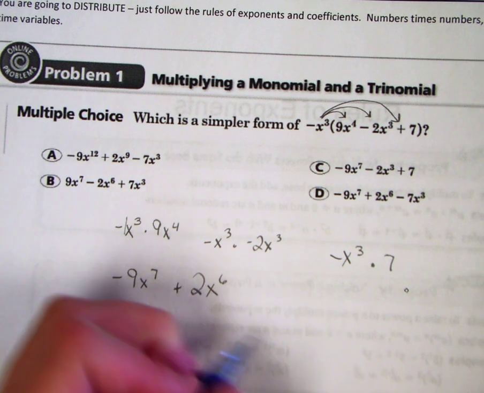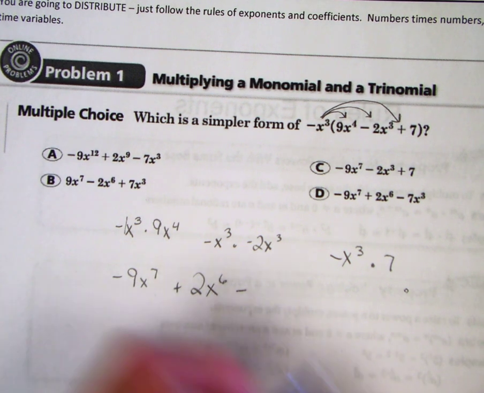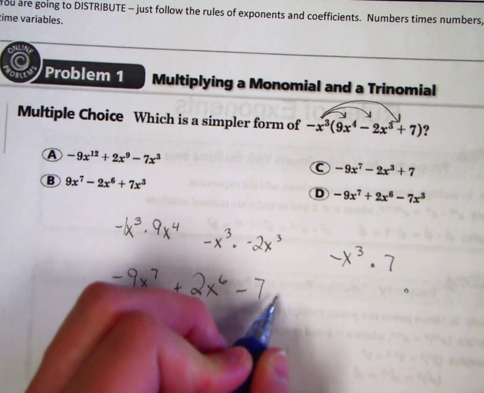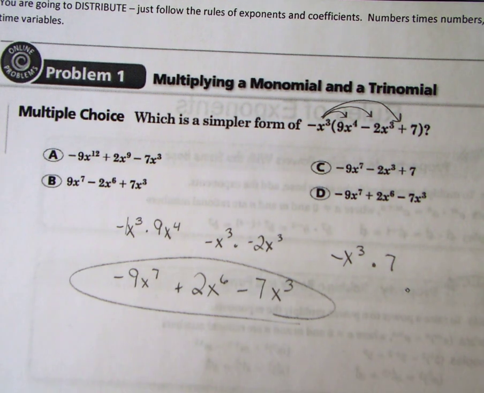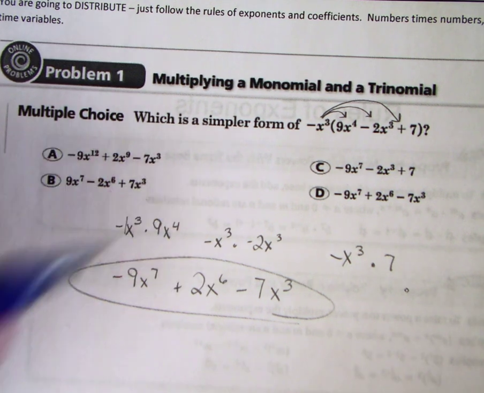The last thing we need to multiply is negative x cubed times a positive 7. A negative times a positive is a negative. 1 times 7 is 7. And the only variable is x cubed. That's the final answer. Look at your options. That would be option D.